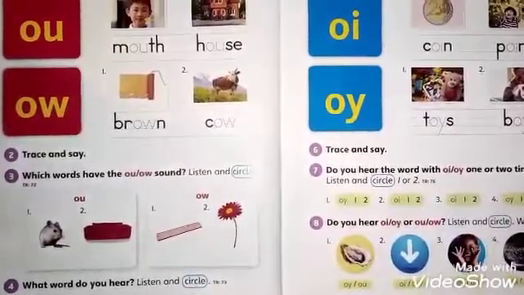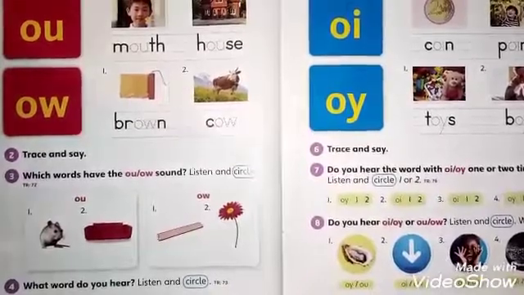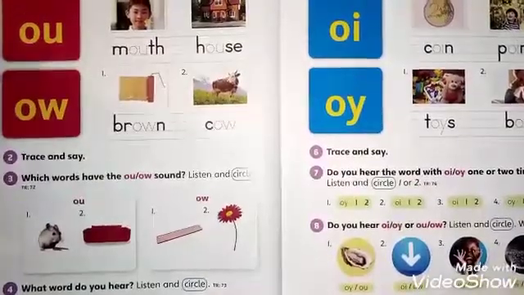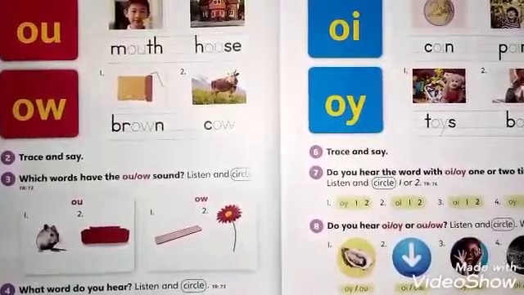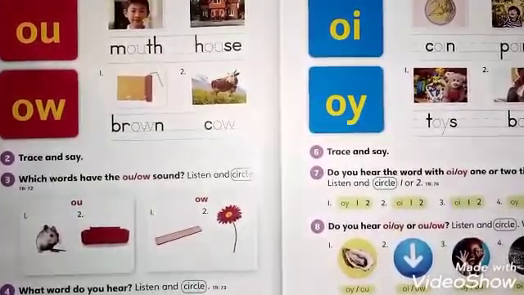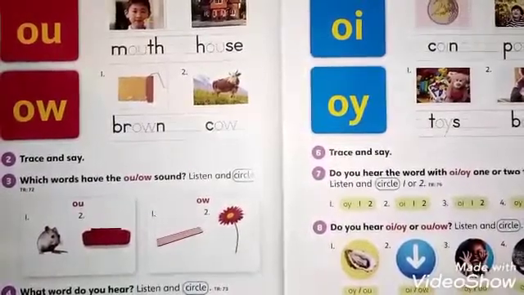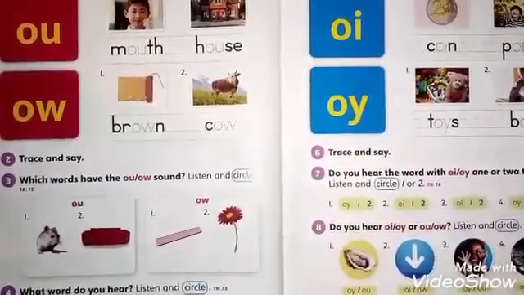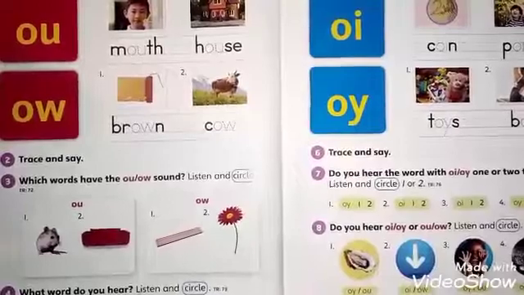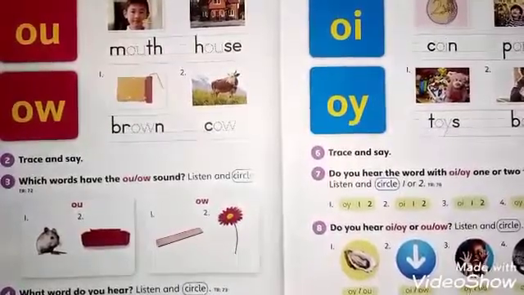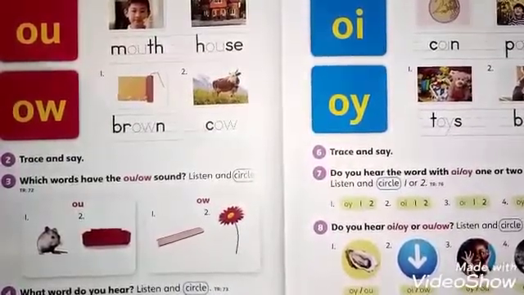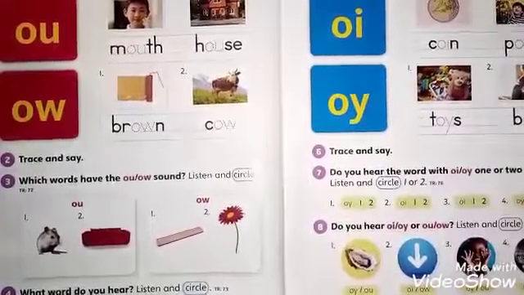Okay, now you're going to do this homework for me. You're going to write 5 words that have the ow sound. That is the OU and OW. And you're going to also write 5 words with the OI and the OY. That is the OI sound.